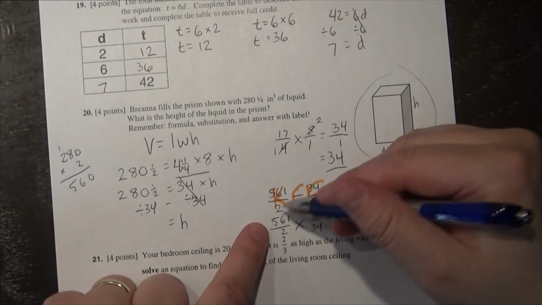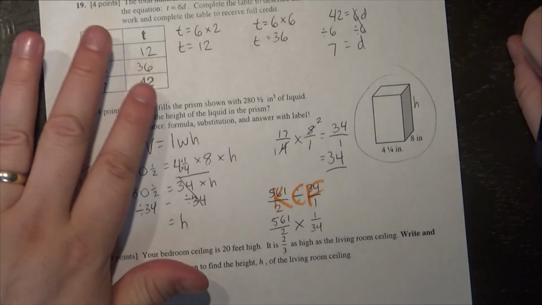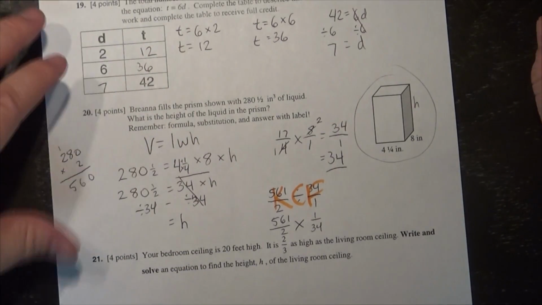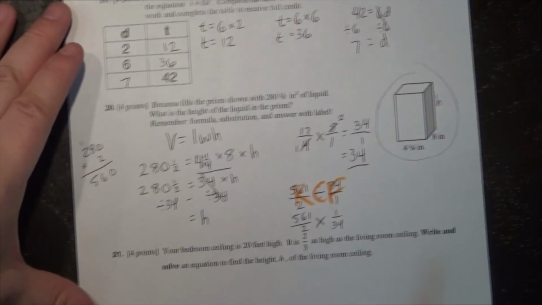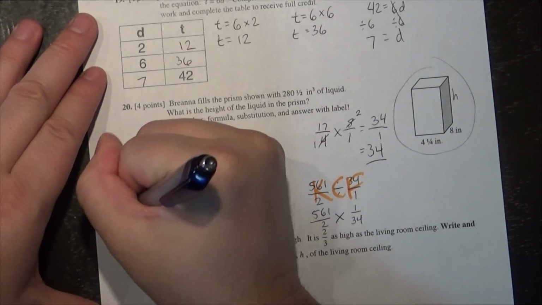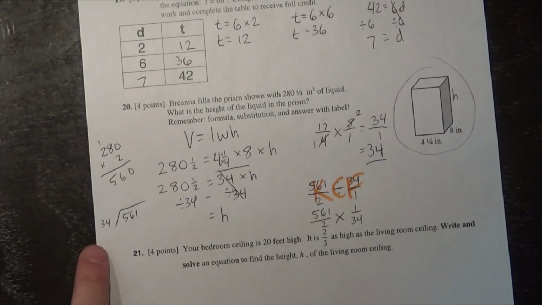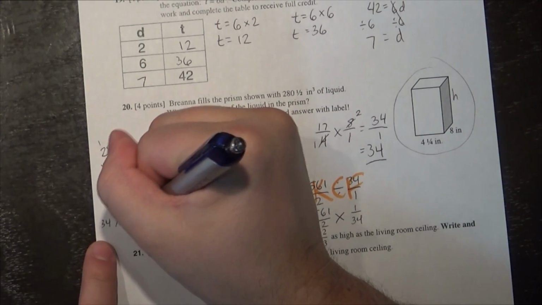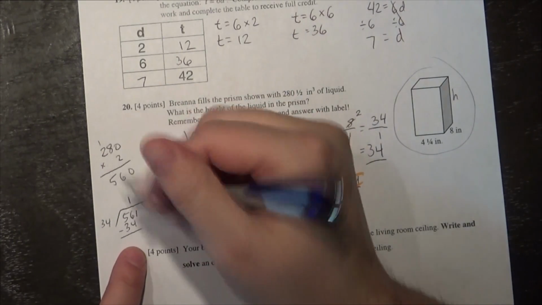So again, I have 34 and 561. I want to say that maybe those two things go into each other. Maybe. Let me do some quick division over here just to see. So I have 561, 34. Does 34 go into 561? I don't know. So let me just say I can do the math and figure it out.